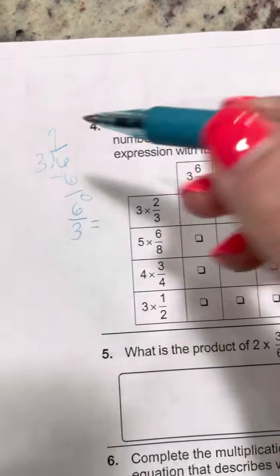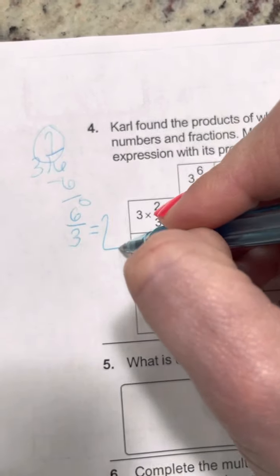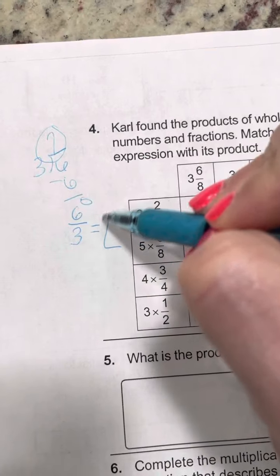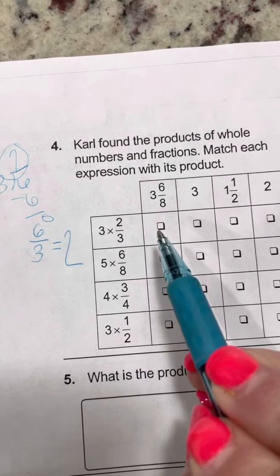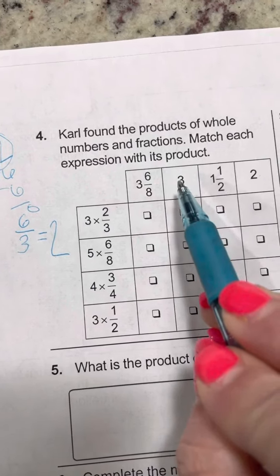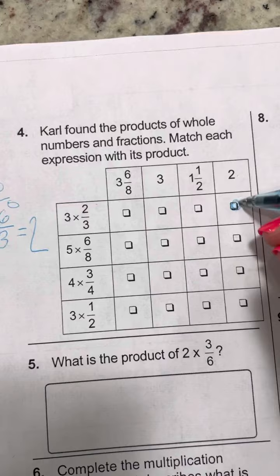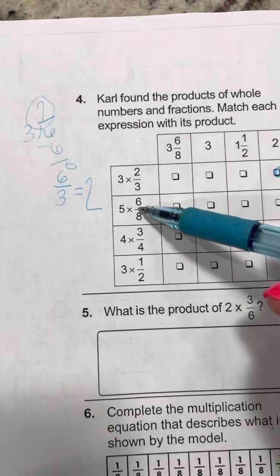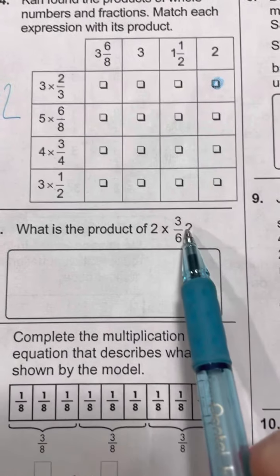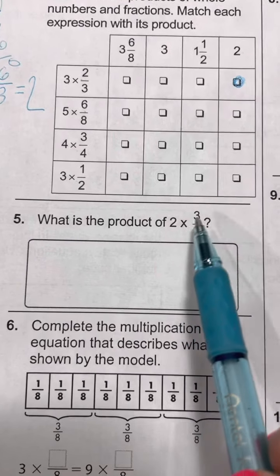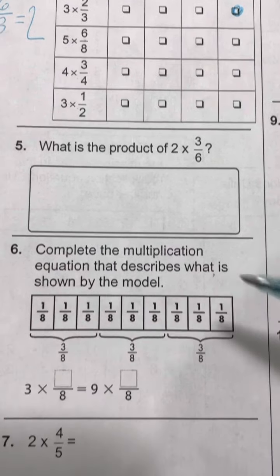So this equals 2, just 2. There's no fraction there. So then I come over here and see which one equals 2. Oh, here it is. I fill in this bubble. And I need to do that with the rest of them. What is the product of 2 times 3, 6? You just have to multiply that. And if it's improper, you have to convert it.